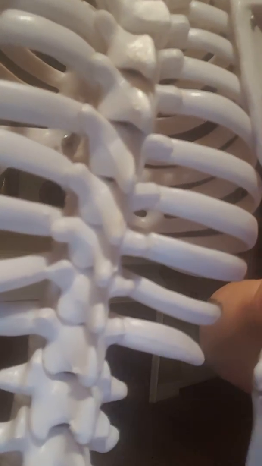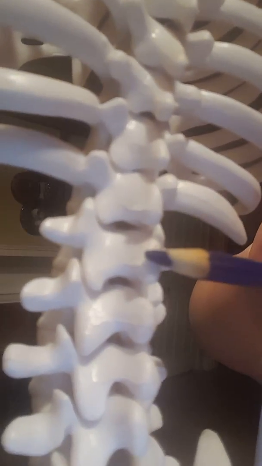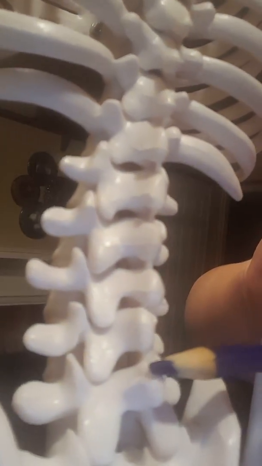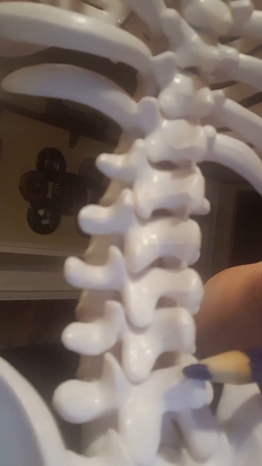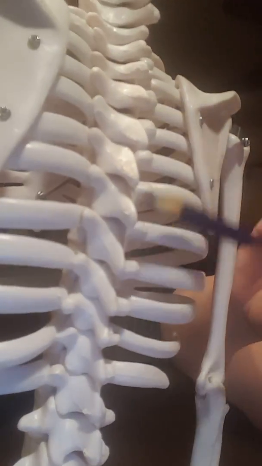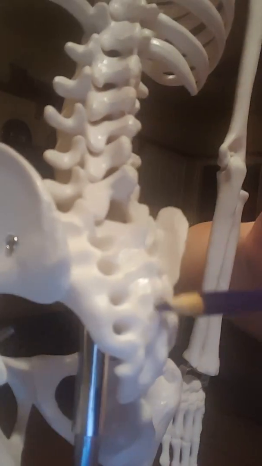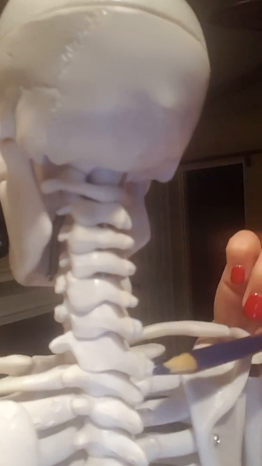Then from here all the way down to here is the lumbar vertebrae, and right here is the sacrum. The thoracic and the sacrum are both primary curves. The secondary curves are the lumbar and the cervical.